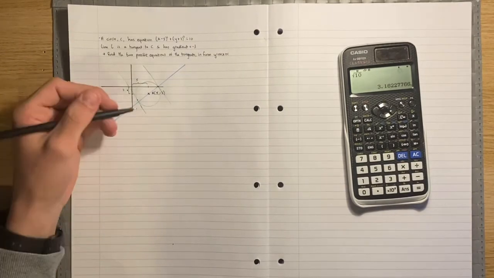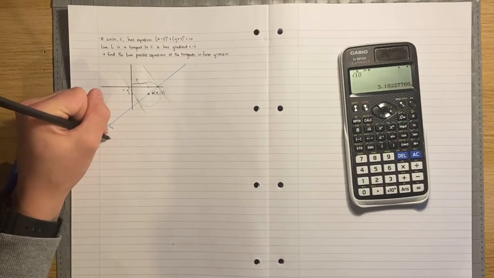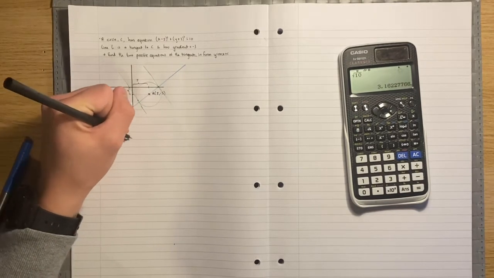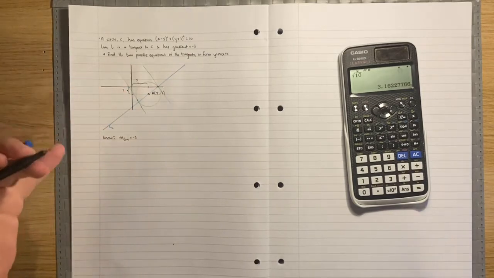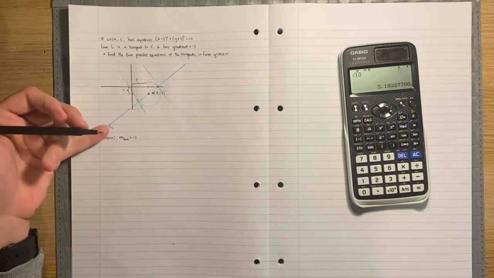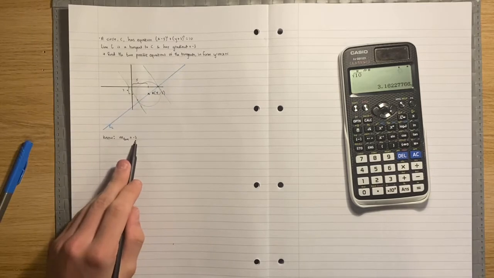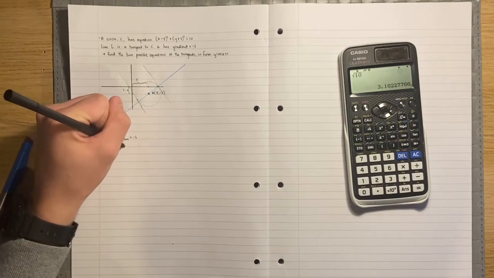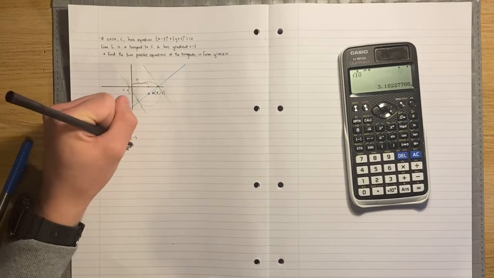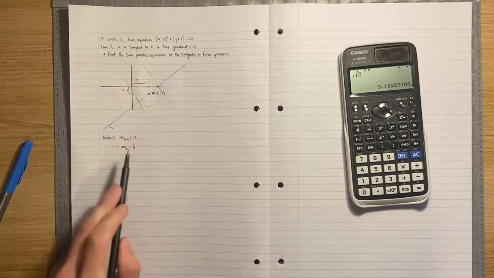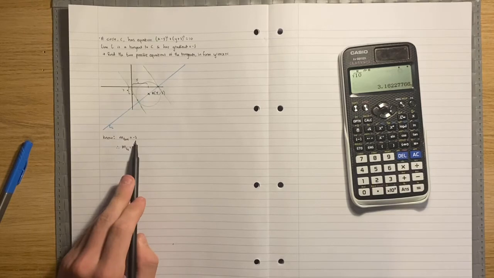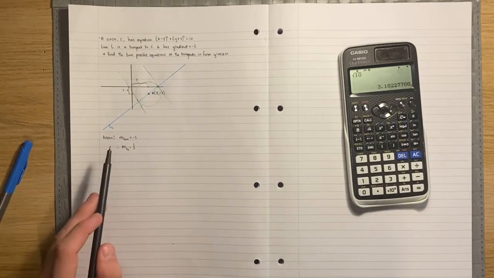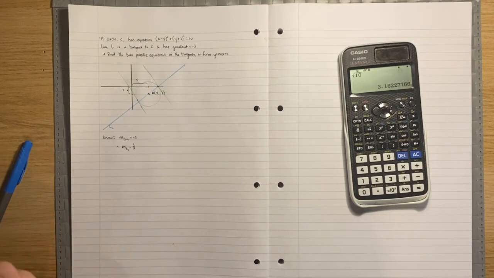We know that the gradient of the tangent line is equal to −3. So the gradient of L2 is going to be the negative reciprocal, which is 1/3. This is because 1/3 multiplied by −3 gives −1, and when you multiply two gradients together, if they're perpendicular, they give you −1.